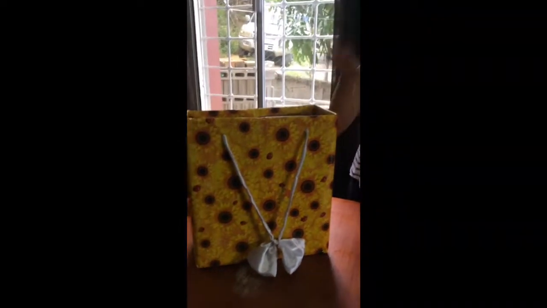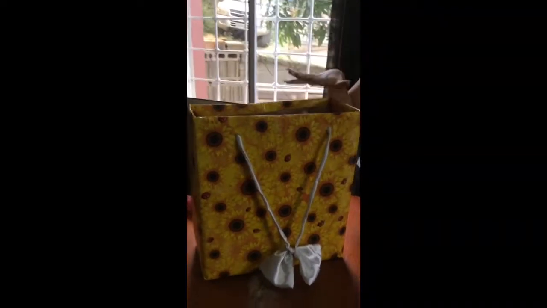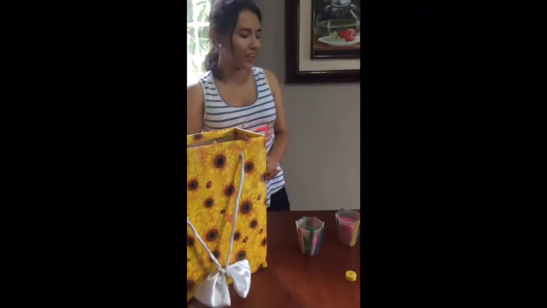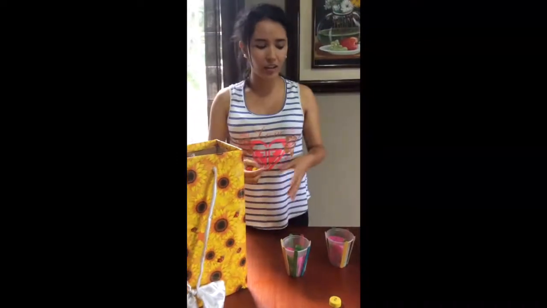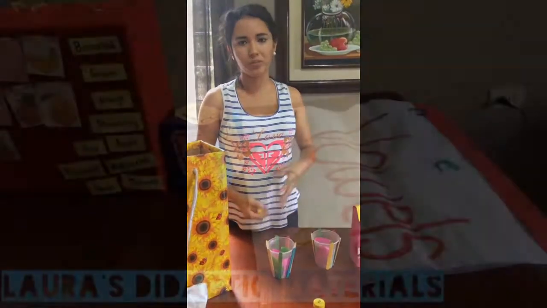So, this is all for my part, and also that is my container, and I elaborated this because I think these didactic materials are easy to elaborate and also easy to carry out.